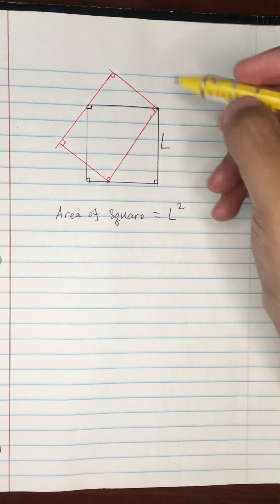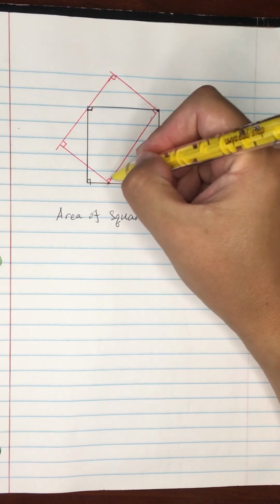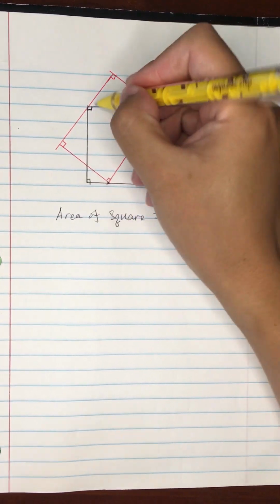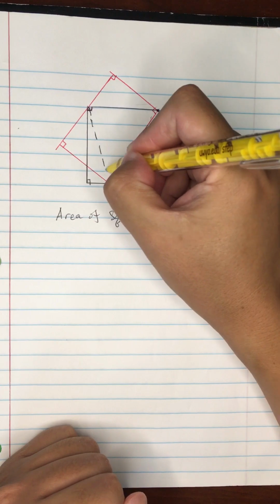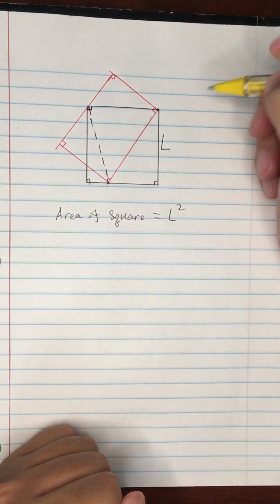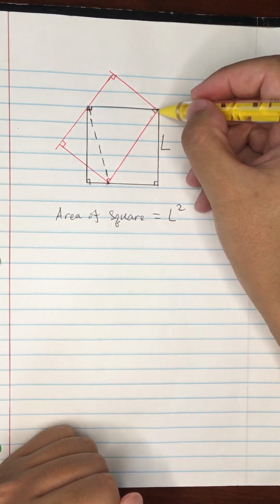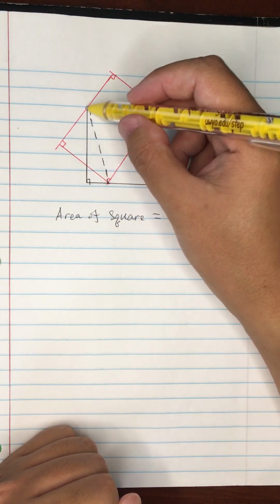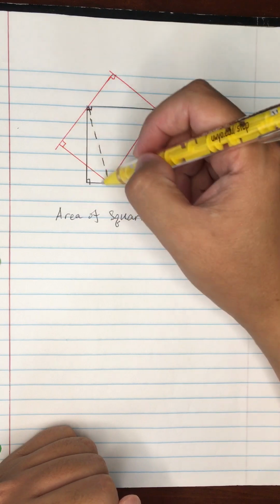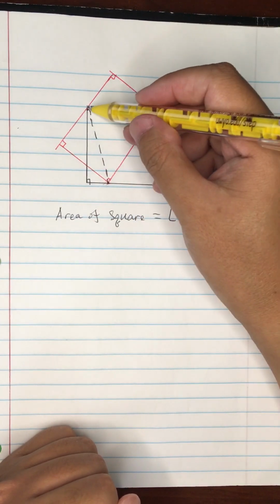So now let's try to connect these two dots. Let's look at this particular triangle, which is shared by both the square and the rectangle. What's going to be the area of this triangle?